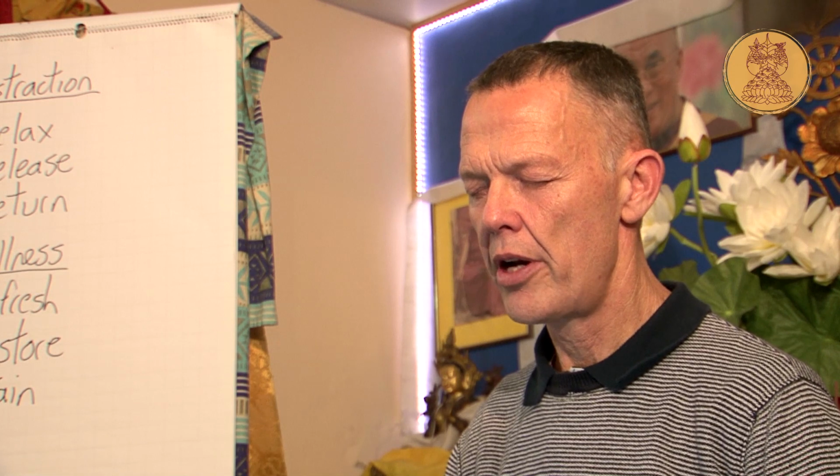And preparing the mind, setting it into a state of ease and relaxation. Simply allowing it to come to rest in the present moment. And simply becoming aware of the rhythm of the breath.